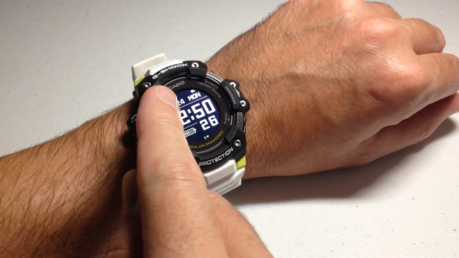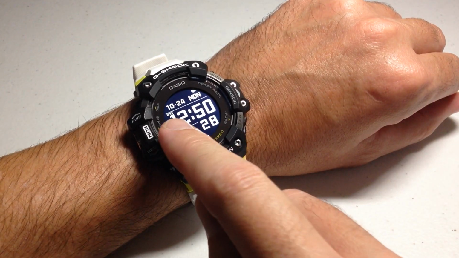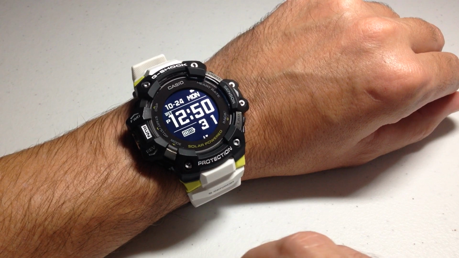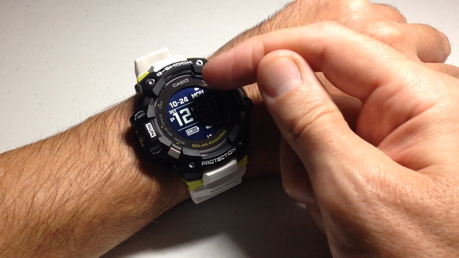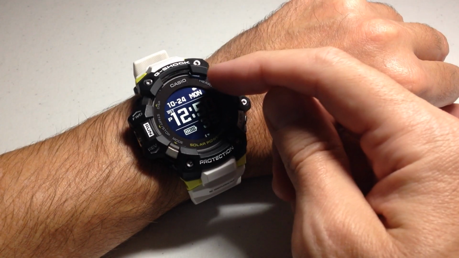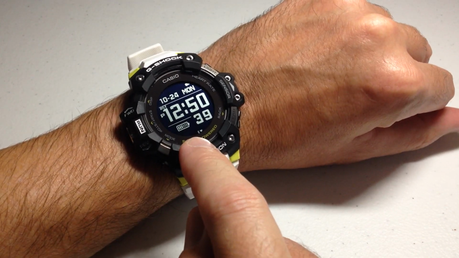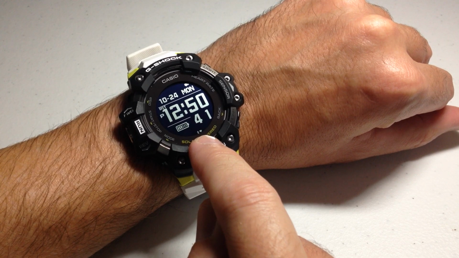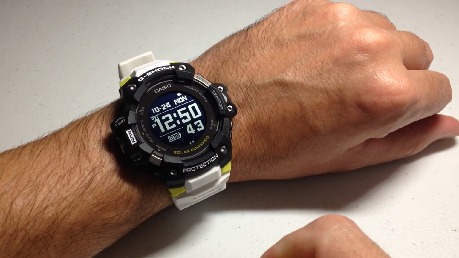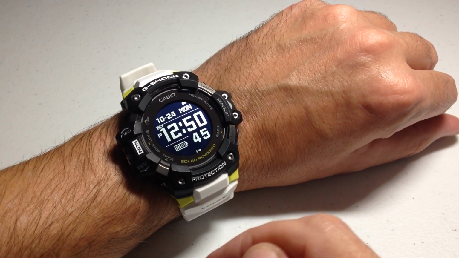You can see I've got my month, my date, my day of the week, my time in the middle here, seconds, my battery indicator. Now all of the watch faces will have these little status icons. In the top right you can see I've got some cell phone notifications. In the bottom it's showing that I've got Bluetooth connected, and that heart is showing that I've got the heart rate sensor turned on. You'll see that in all of them.